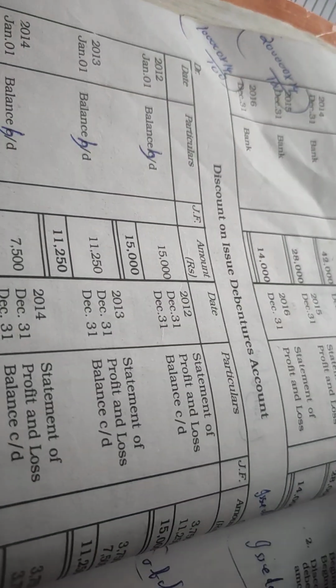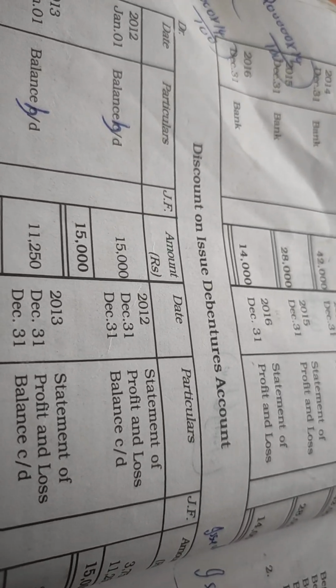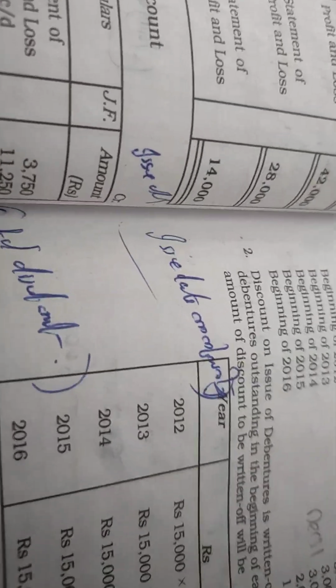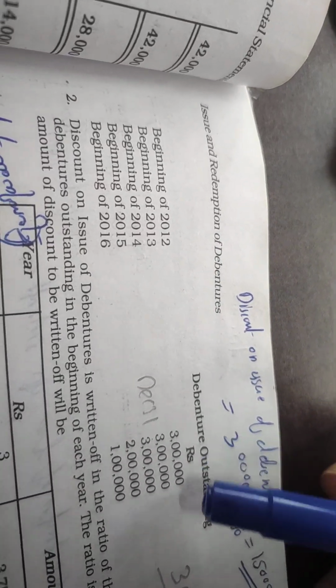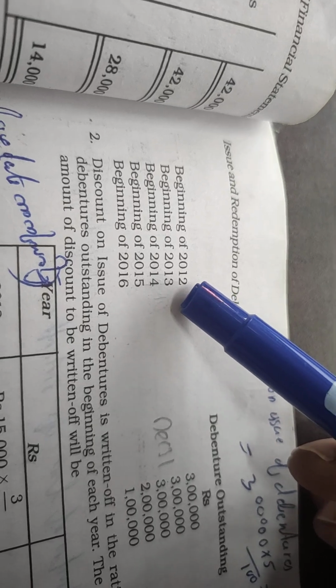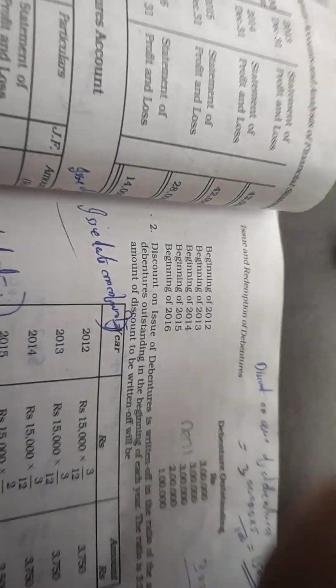Then we have to prepare the discount on issue of debentures account. So we have to calculate the discount value first of all. So we have to make a working note. Then we have to first write the outstanding debenture amount at the beginning of 2012, 13, 14, 15 and 16.